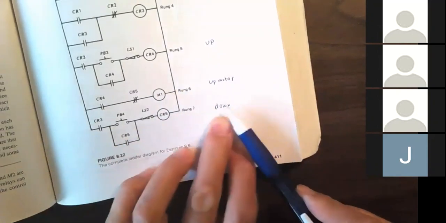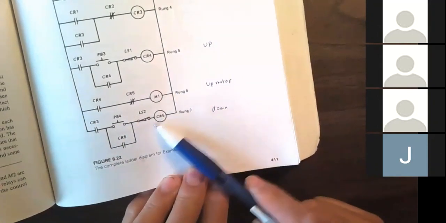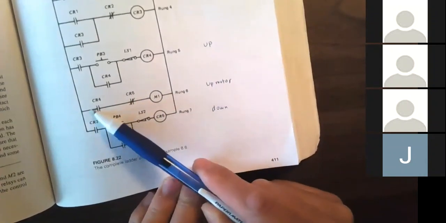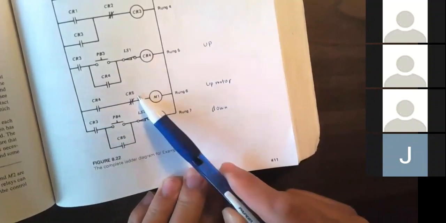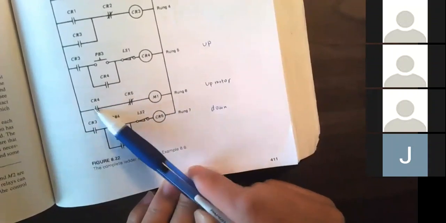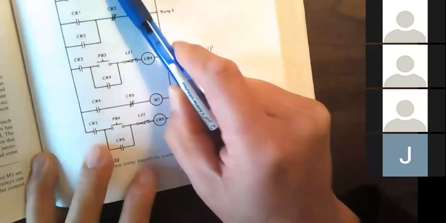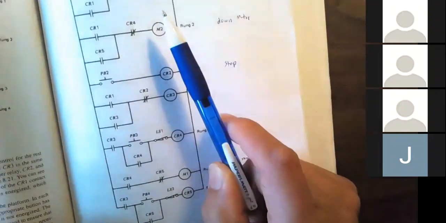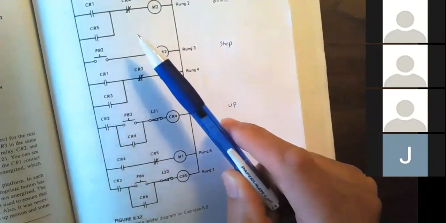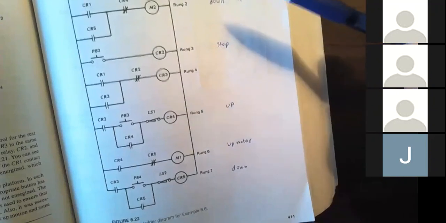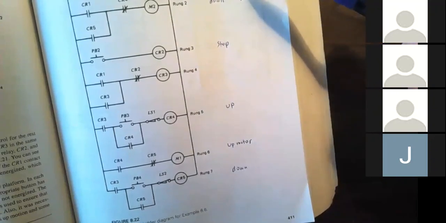How about the down button? The down button will energize CR5. It will disengage the up motor. So these two, CR4 and CR5, are never turned on at the same time. CR4 and CR5 never turned on at the same time. That's safety, because we do not want to run the up motor and the down motor at the same time. You never want to run both motors at the same time.